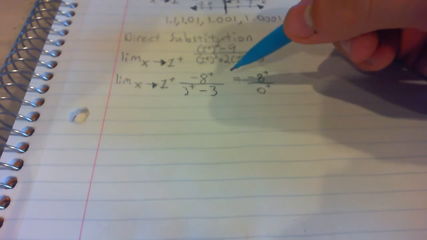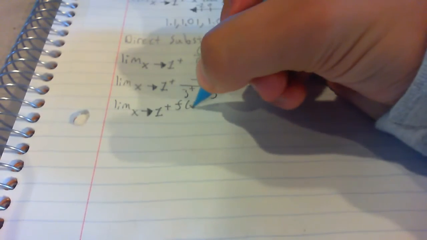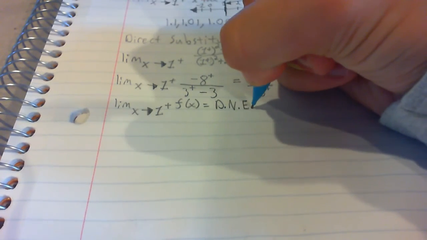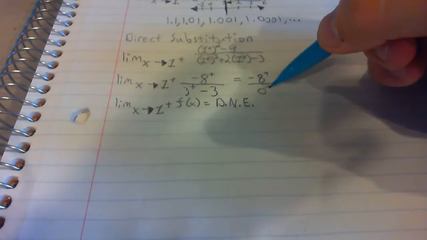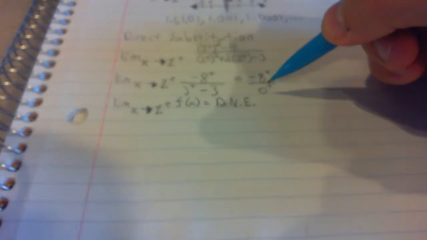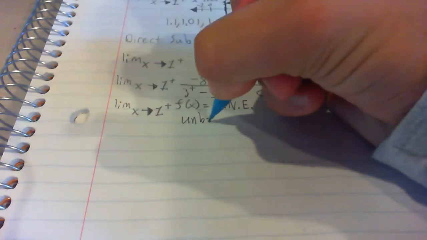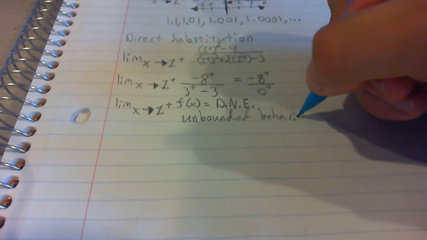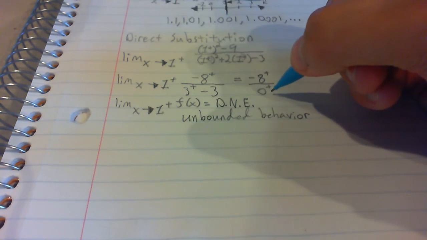Now, from this, because it's divided by 0, we could say that the limit as x approaches 1 from the right of our f of x simply does not exist. And numbers divided by 0 are essentially going to head towards infinities, which would be unbounded behavior, wherein it either keeps increasing or keeps decreasing. We're not entirely positive of that.